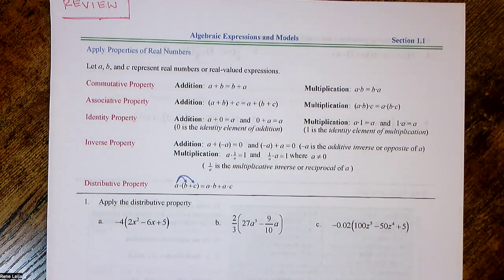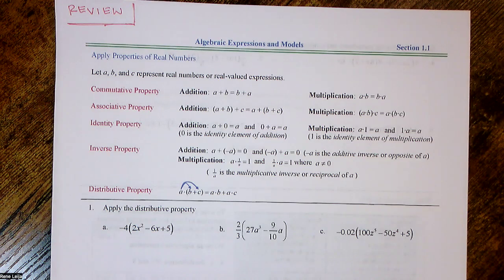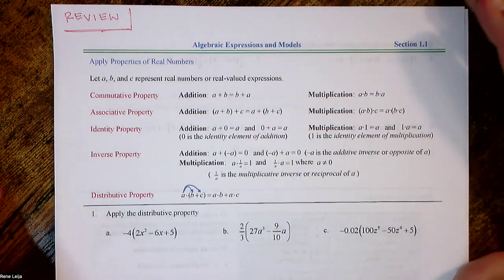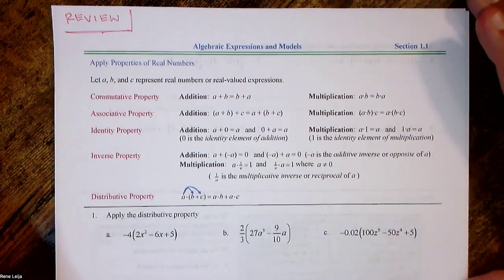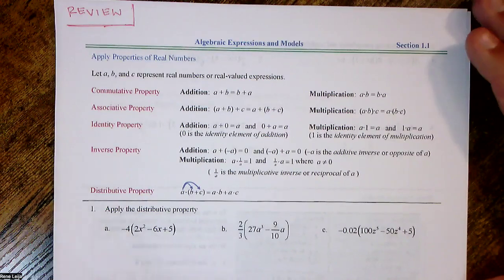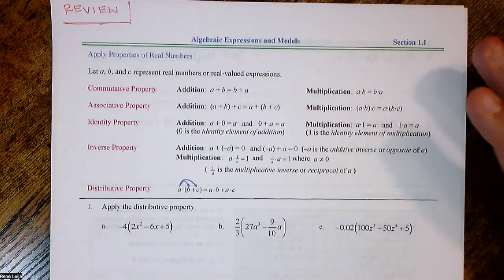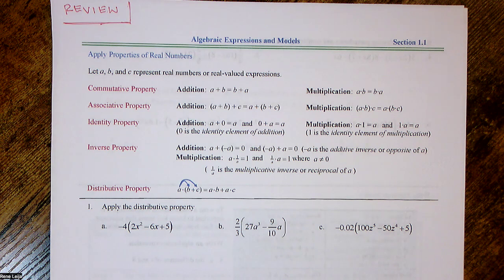Okay, this is section 1.1. This is one of the sections that is strictly a review. So you do not have to go over this if you don't want, but I wanted to include this just to make sure that if you were having problems with some of the basic techniques in algebra, I wanted you to have a video that represented these concepts. So this is algebraic expressions and models.